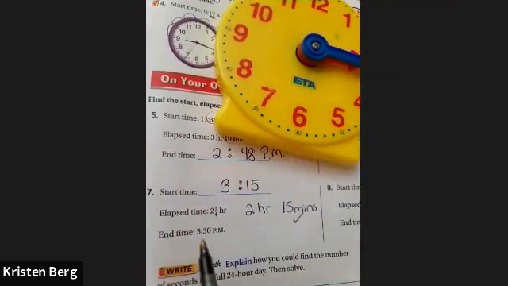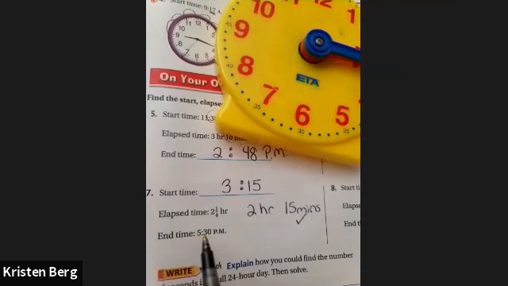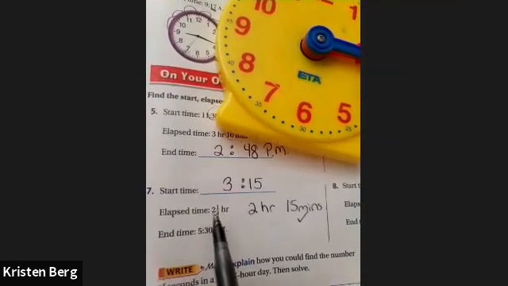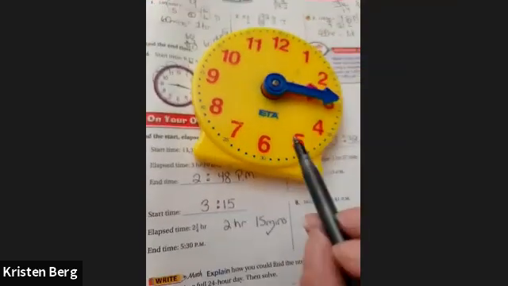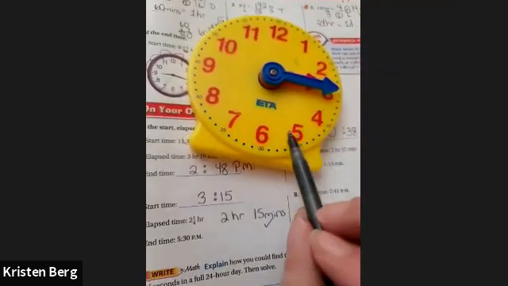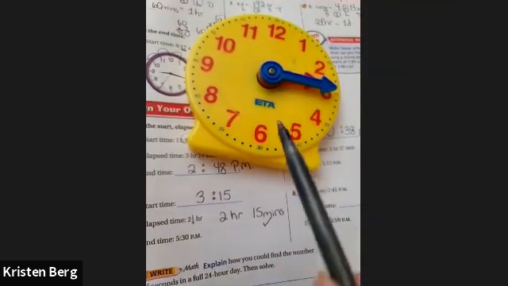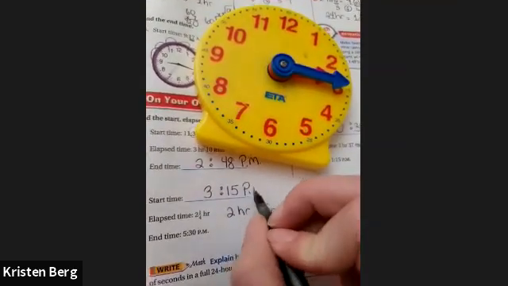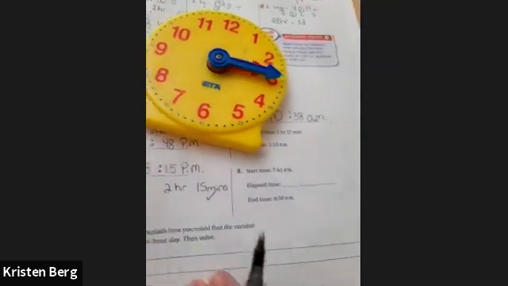Now keep in mind, we ended at 5:30. We went back 2 and 1/4 hours. It came out to be 3:15. So we did not go past a 12. So therefore it will keep the same. We are still talking about PM. All right, next.